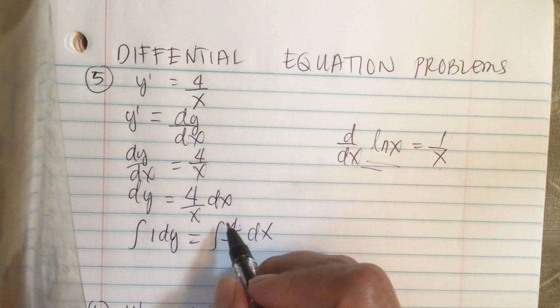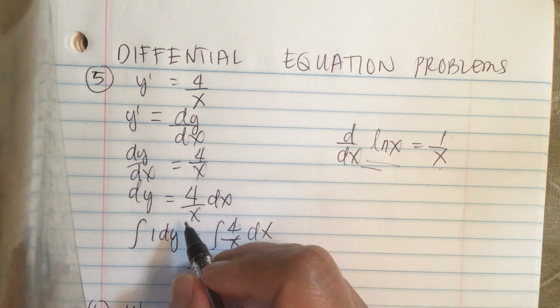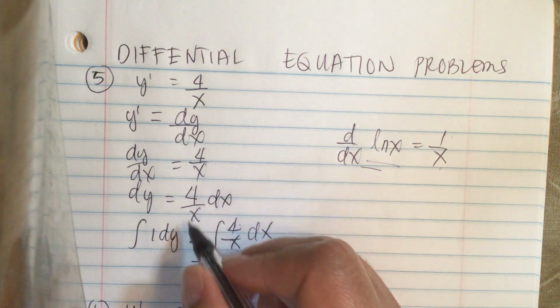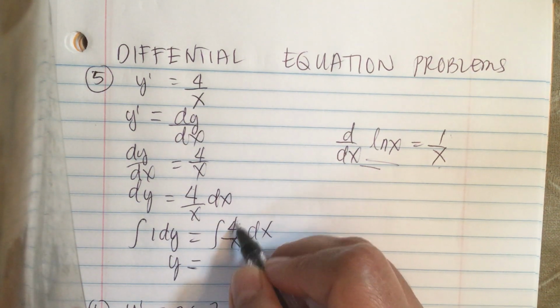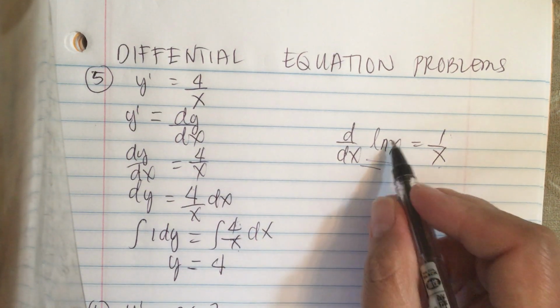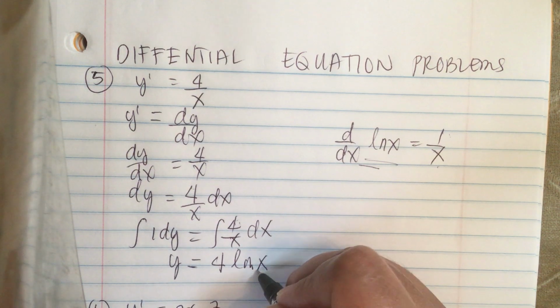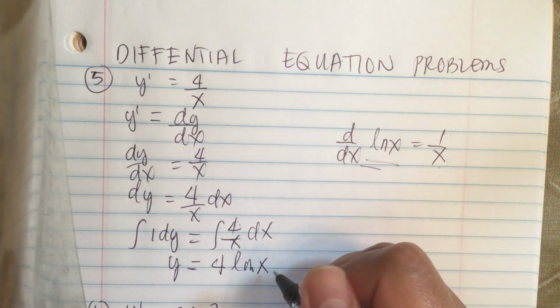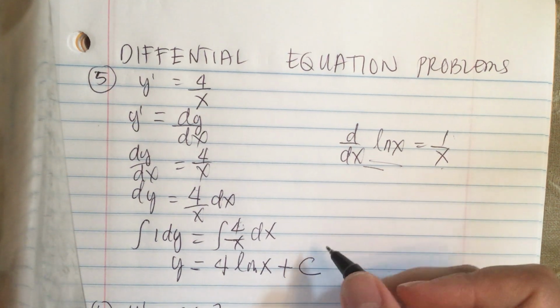So y is equal to 4 ln of x plus some constant.